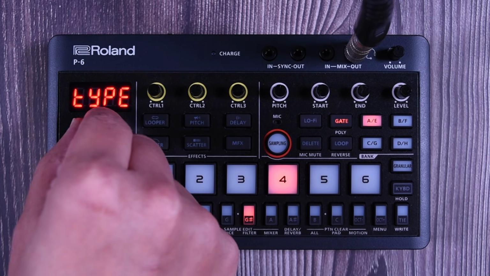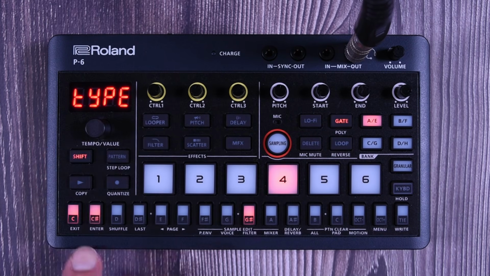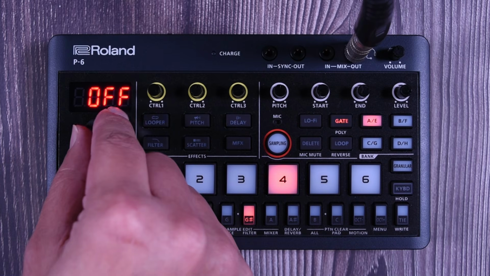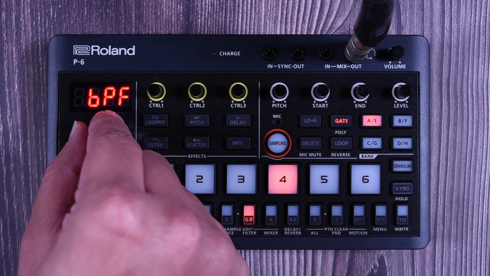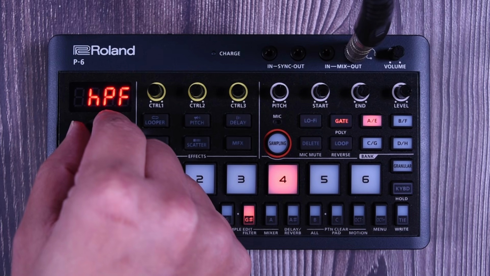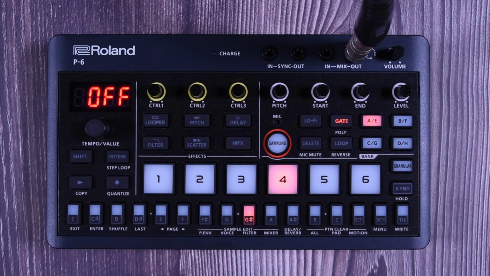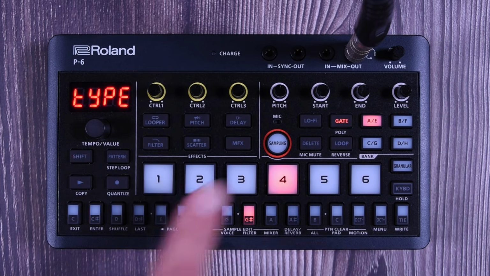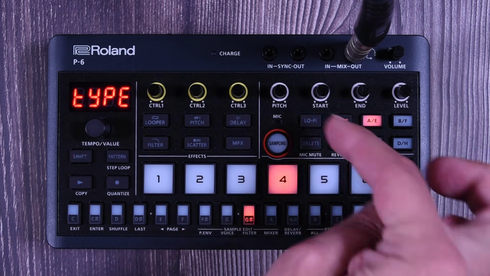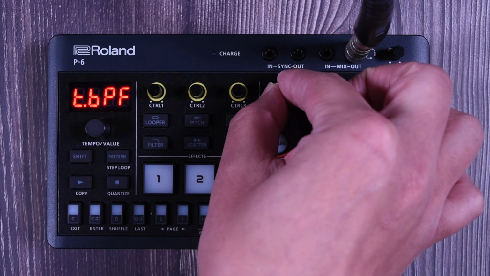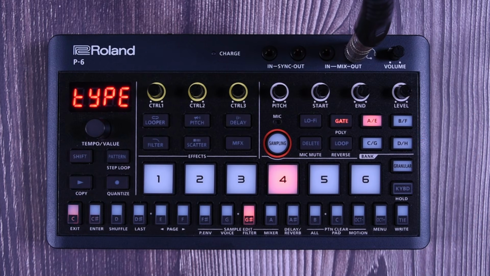I'm going to go all the way back to the first option. The first one is the type. If you enter, of course, it is off by default. Usually the filter is off, but you can select a low pass, a band pass, a high pass, and then you have a peaking type of filter. If I go all the way off and I get out, you can select the type of filter with the pitch control. And I'm going to select maybe the low pass filter.